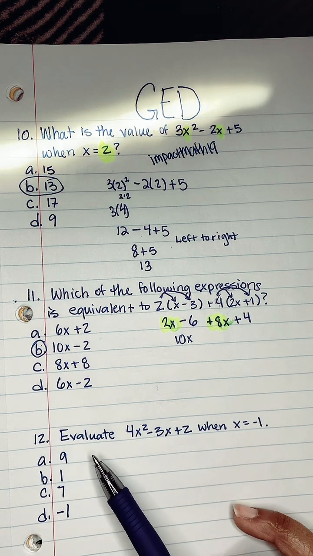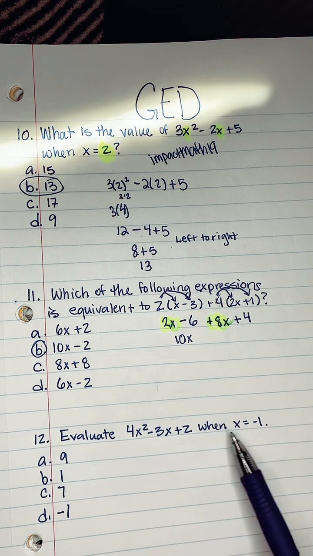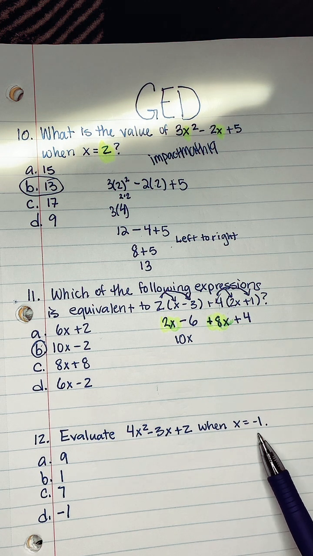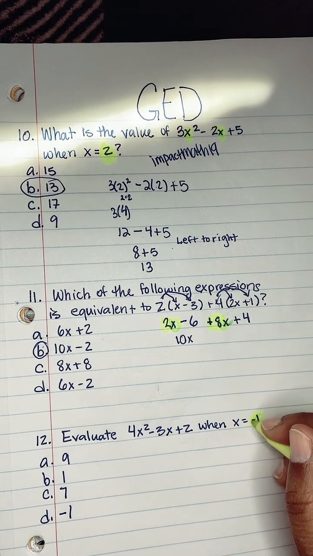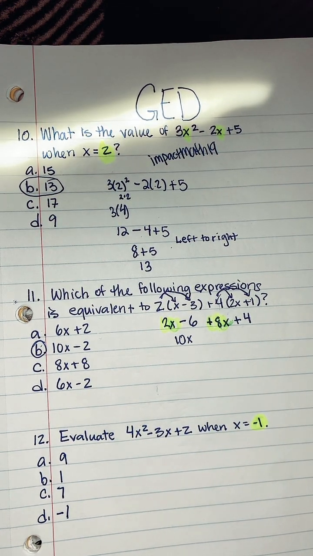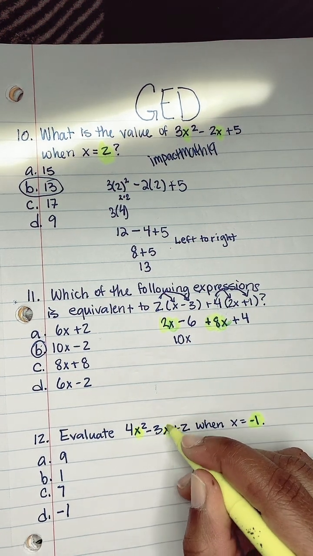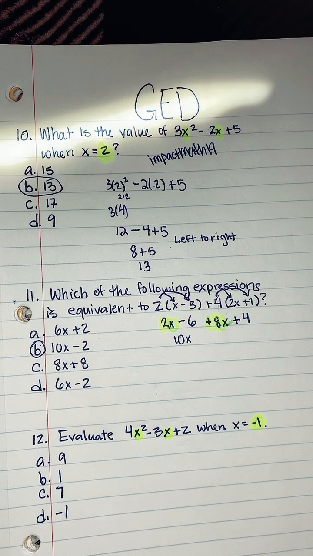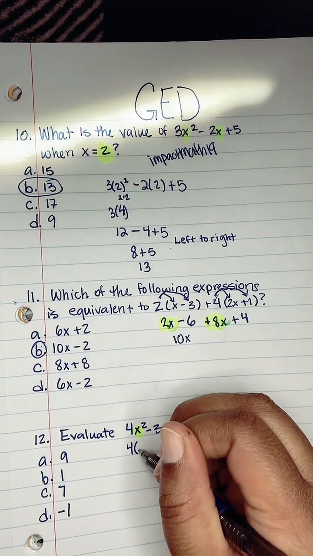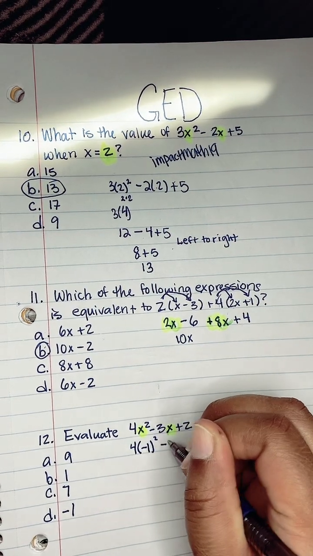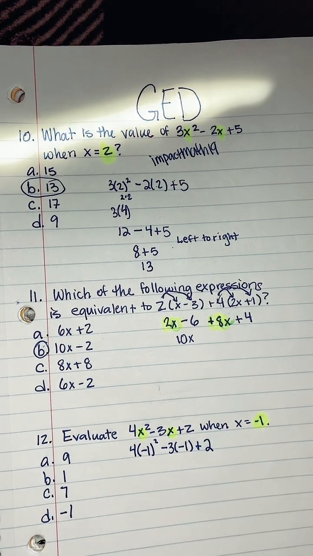So number 12 says evaluate 4x squared minus 3x plus 2 when x equals negative 1. Again, they're telling us what x is. Whenever they tell you what x is, you plug it in. You replace that x with that. So we're going to get 4 times negative 1 squared minus 3 times negative 1 plus 2.